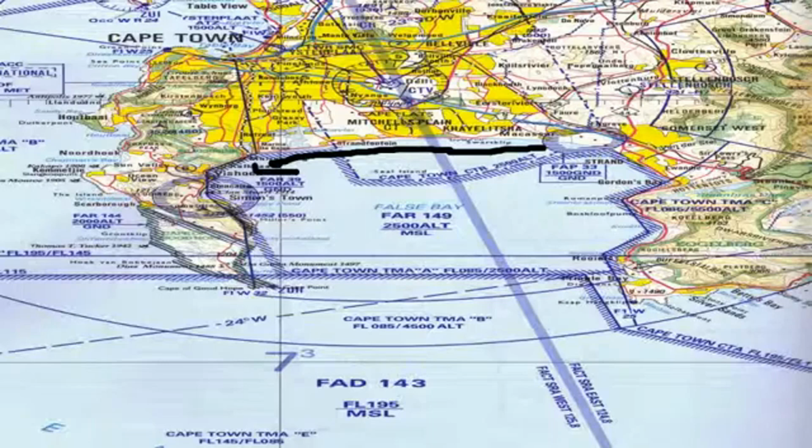Sorry, getting too active with this pen of mine. So you'd need to get permission from Cape Town ACC to route through their controlled airspace. And once you are clear of the controlled airspace and clear of this prohibited airspace, which I'll explain now, and they tell you to continue with TIBA, then you would go from 125.8 to 124.8.